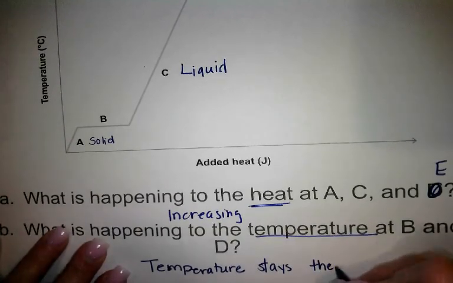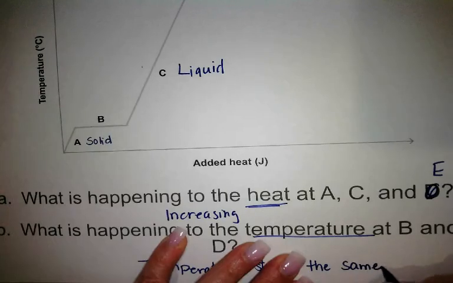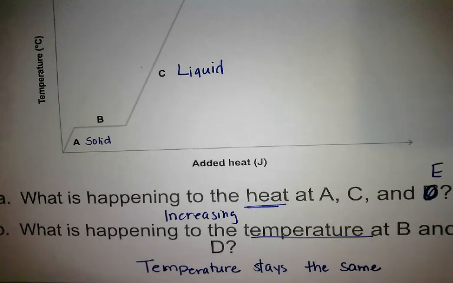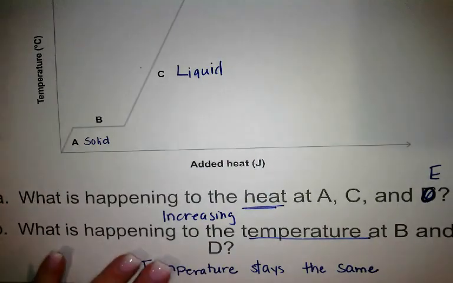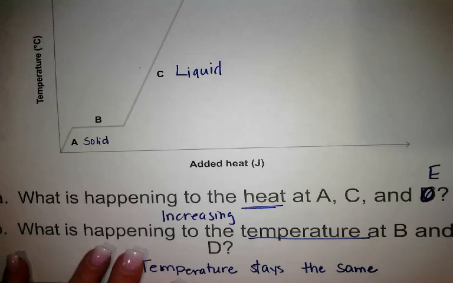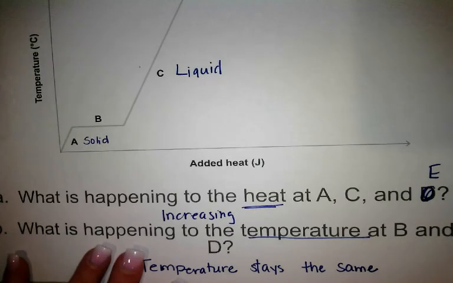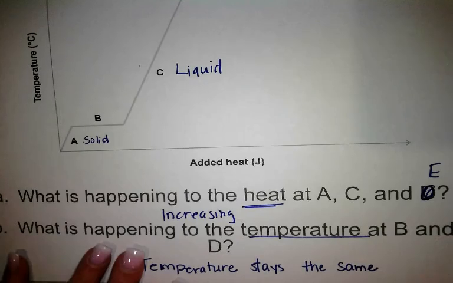So you will have a question about this on your semester exam. And so it's going to just ask you the kinetic energy of the particles is changing in which of the segments. Okay, so again, the changes themselves, just to remind you guys, are occurring as these pieces are increasing here.